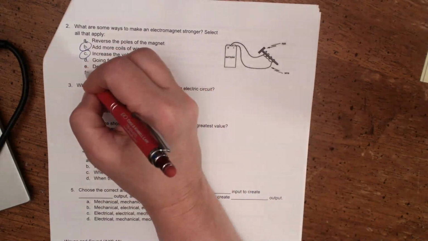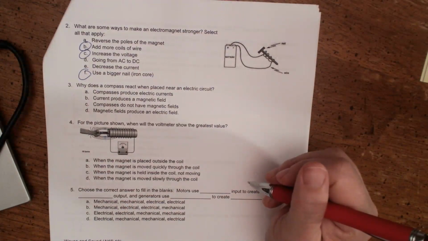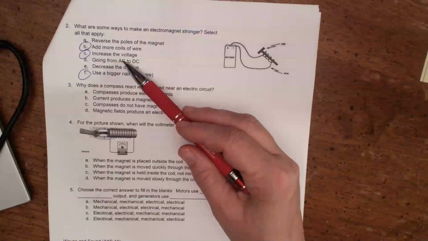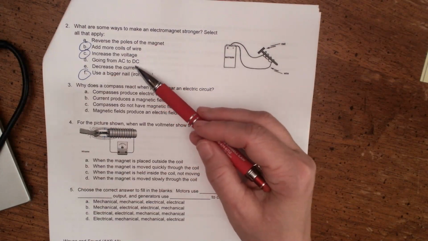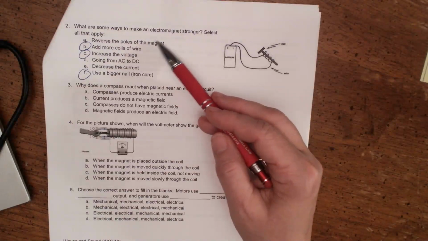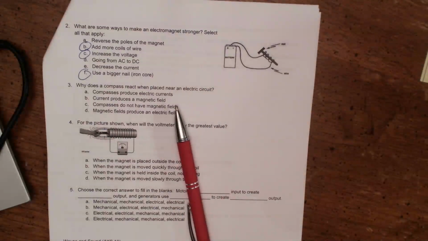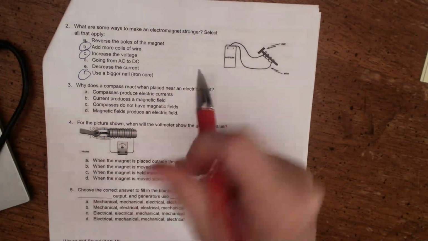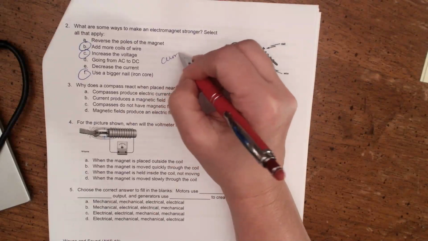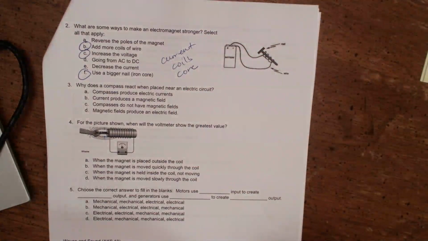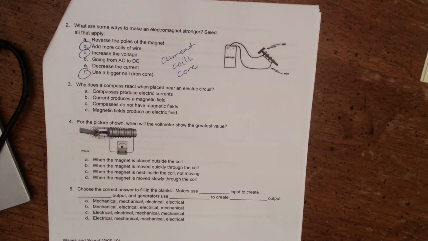Use a bigger core. Use a bigger nail, an iron core. AC to DC doesn't really matter. Remember, that's alternating current to direct current. Decreasing the current is not going to make it stronger. Reversing the poles in the magnet is not really going to matter either. So our key are those three C's that we talked about: current, coils, and core. If you increase any of those or more than one of those, then you're going to make your electromagnet stronger.